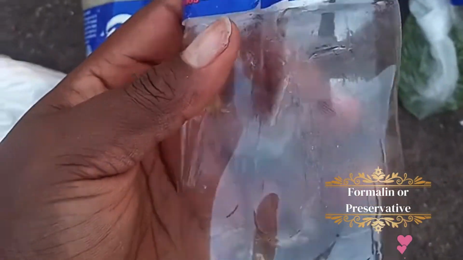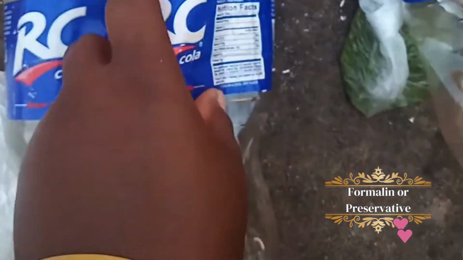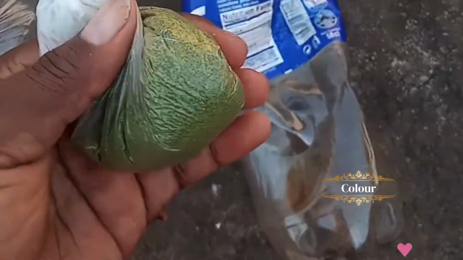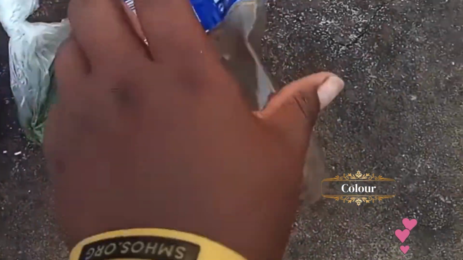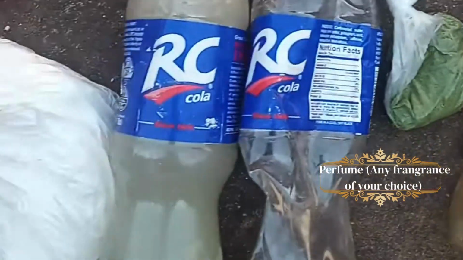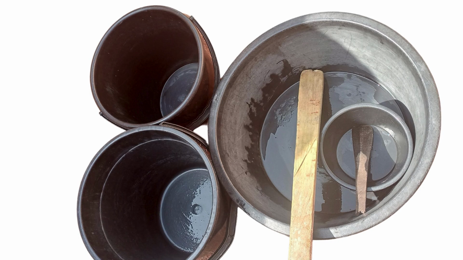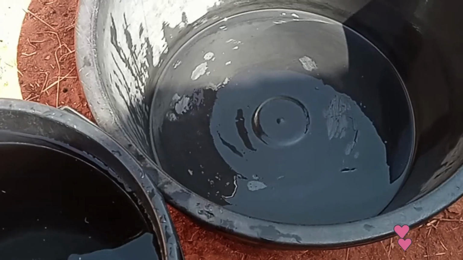You can call it preservative in your local market. Your colorant, but you can call it color for a better understanding in your local market. And your perfume. You can get any fragrance of your choice. Now let's get started to the production.